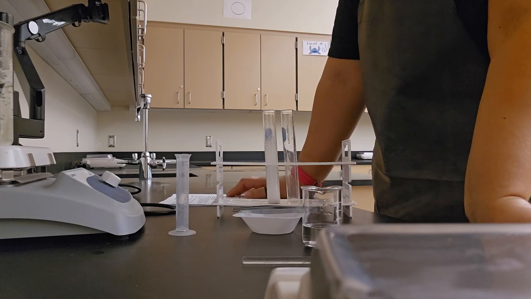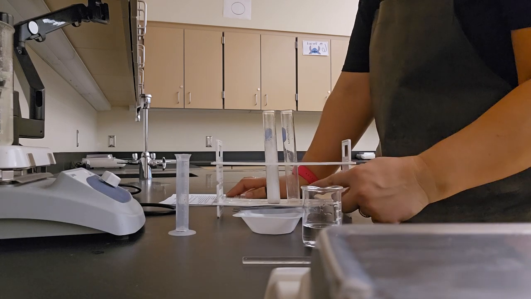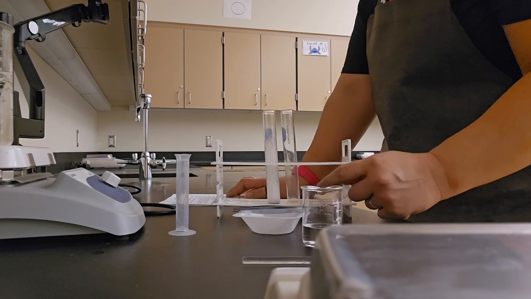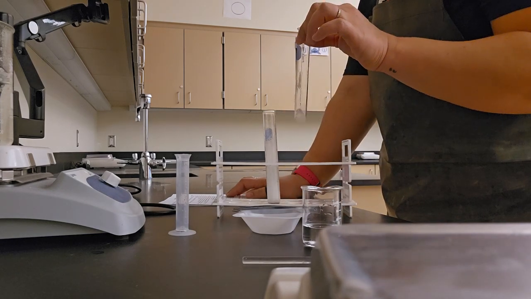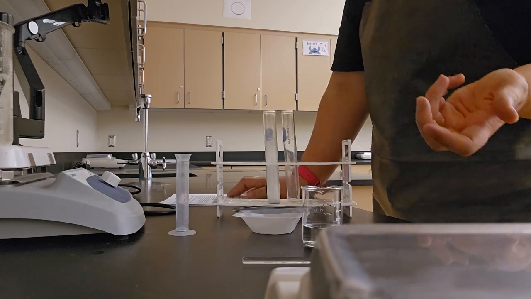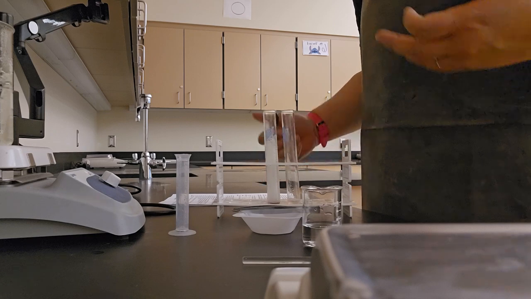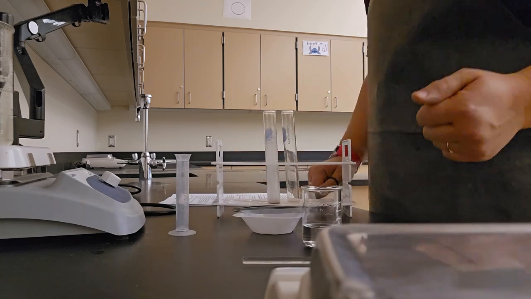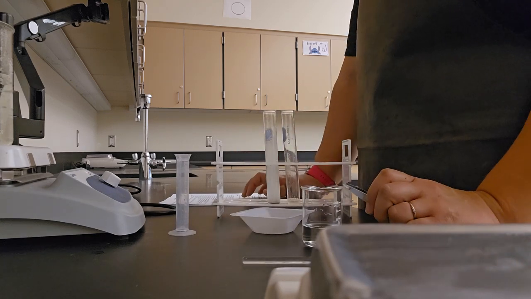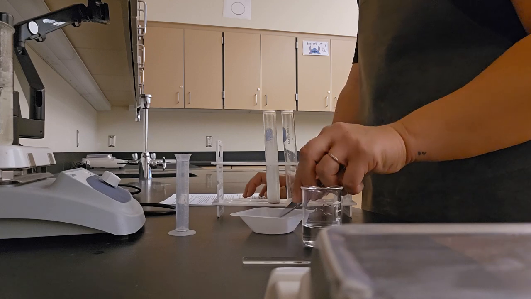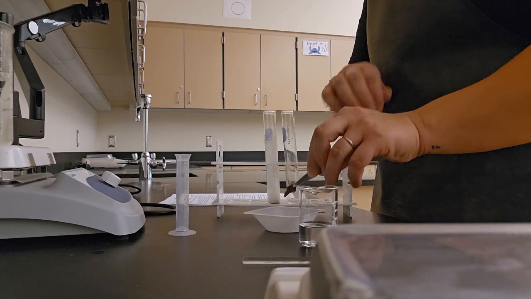Number 10 is a prediction. What do you think would happen if I added more liver to this second test tube? This one that we already used. Do you think there would be a reaction or no reaction? Maybe a small reaction. Put down your prediction. Number 11 says test this by adding another small piece of liver to the used liquid.